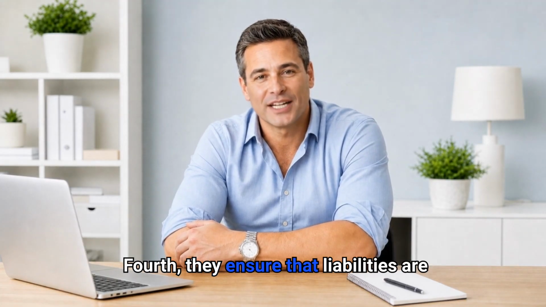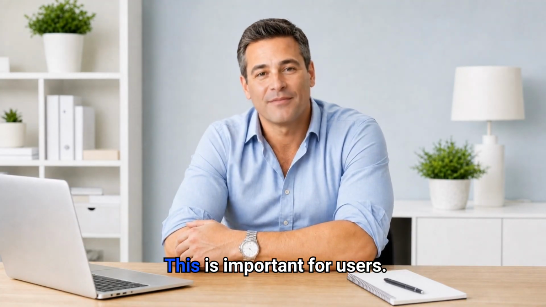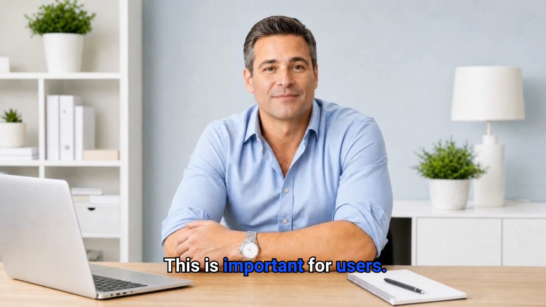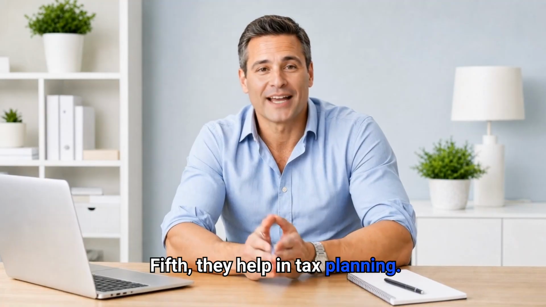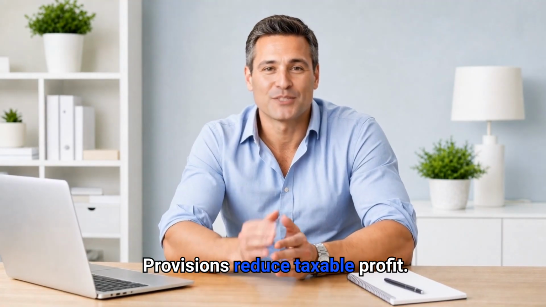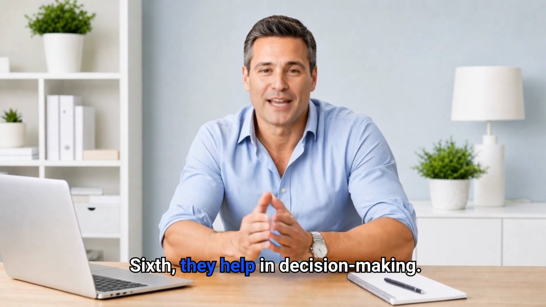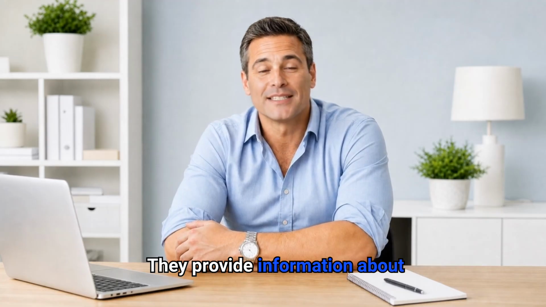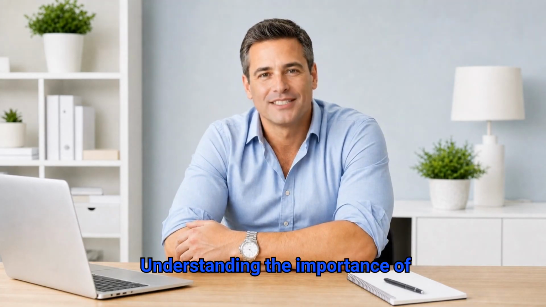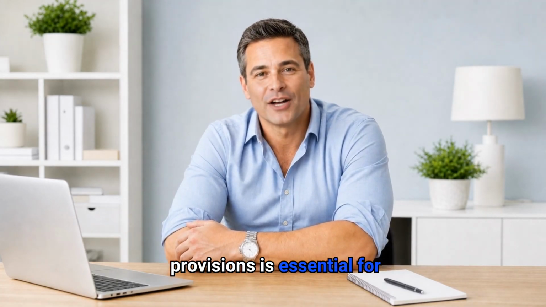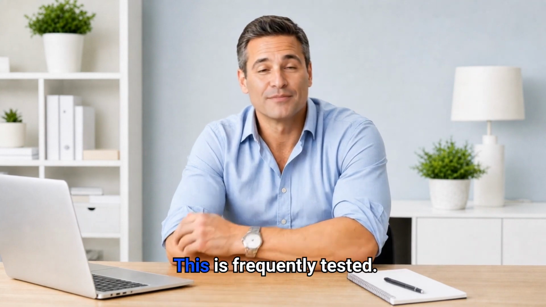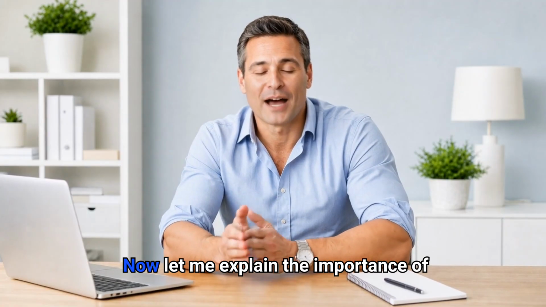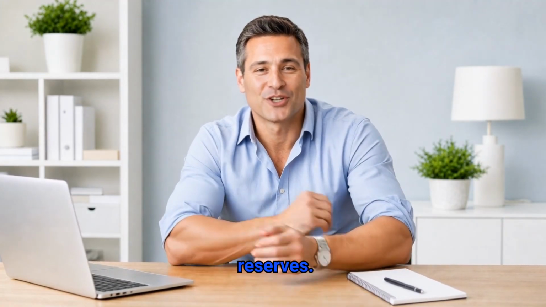Fourth, they ensure that liabilities are recognized. This is important for users. Fifth, they help in tax planning. Provisions reduce taxable profit. Sixth, they help in decision-making. They provide information about expected expenses. Understanding the importance of provisions is essential for understanding why they are created. This is frequently tested.